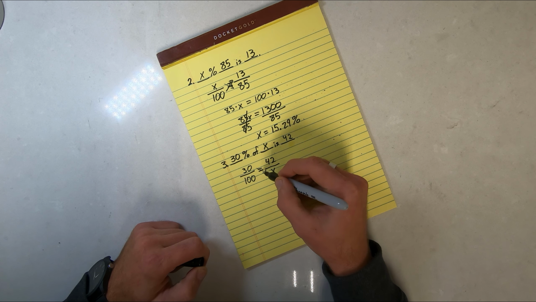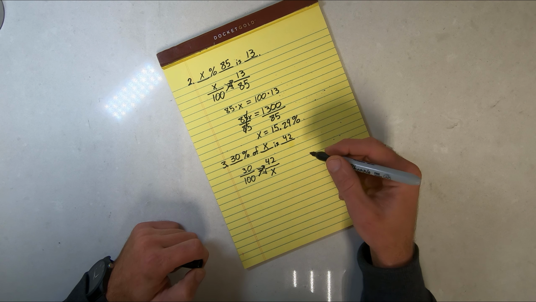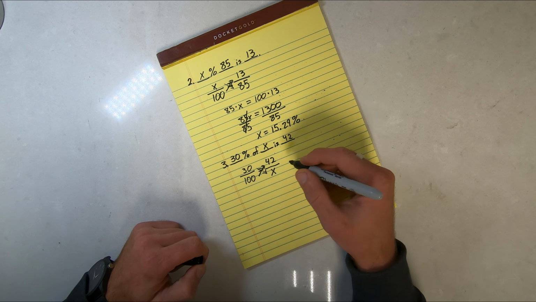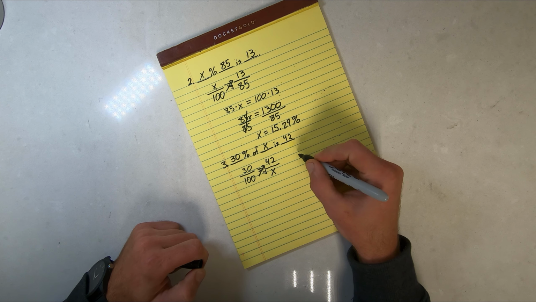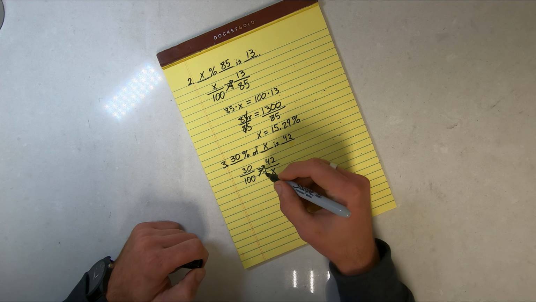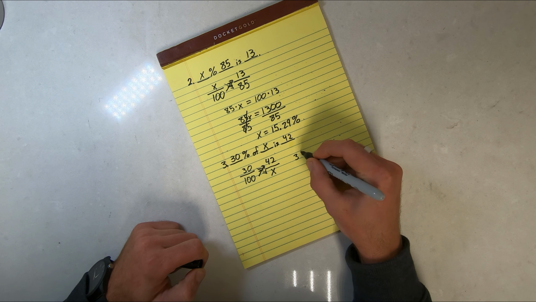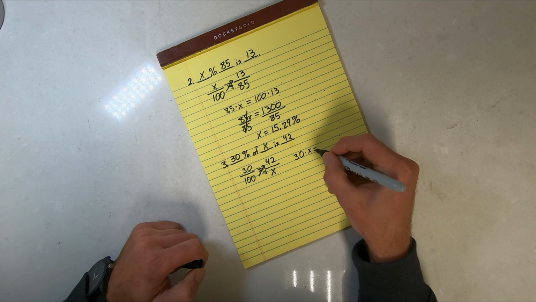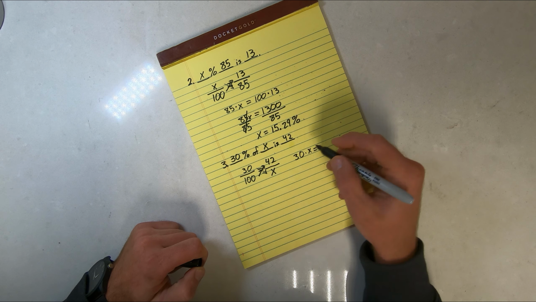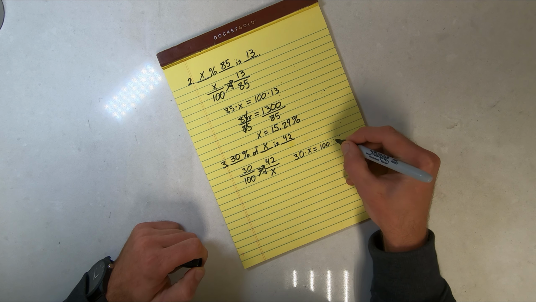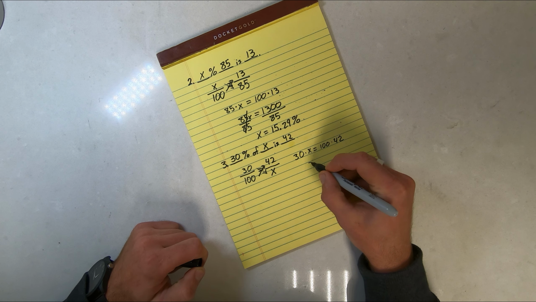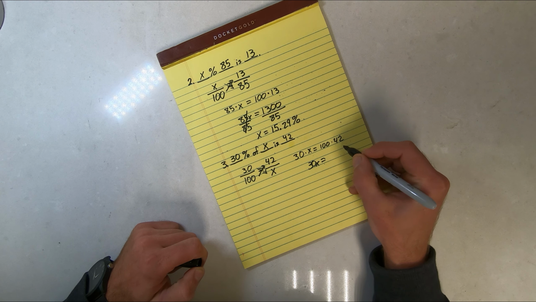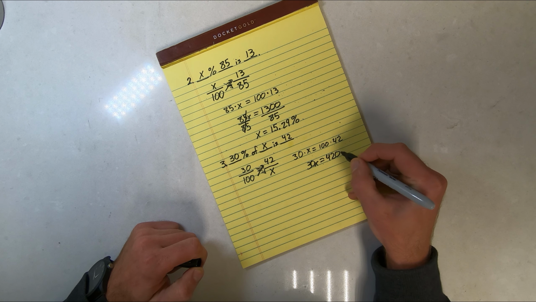Again, we just cross multiply, and that will give us equal numerators. 30 times x is 30x, and 100 times 42 is 4,200. This is just 30x equal to 4,200.